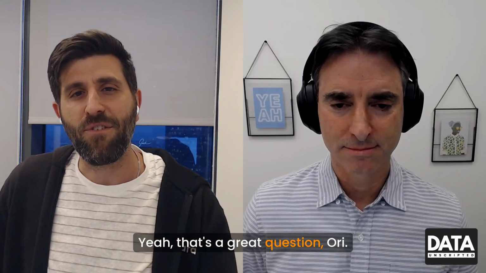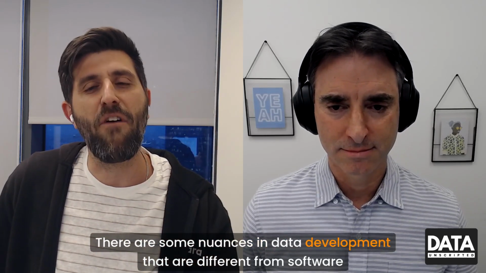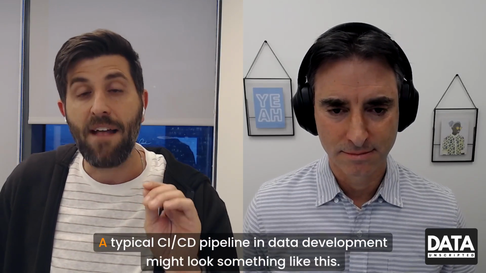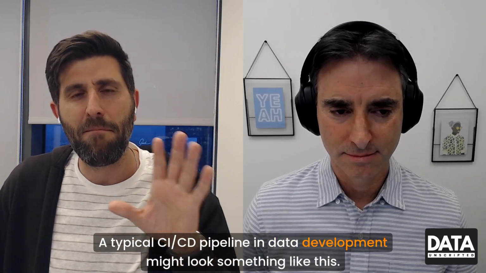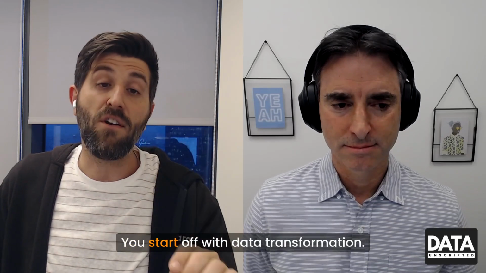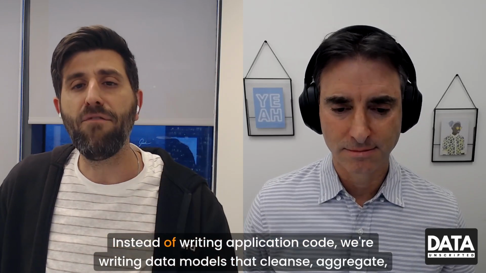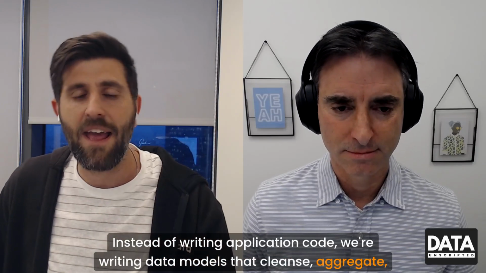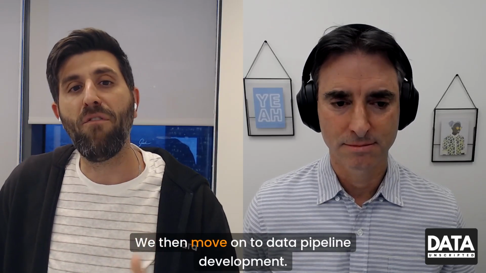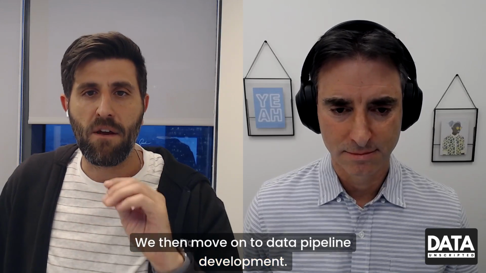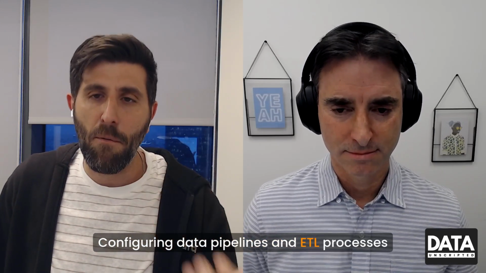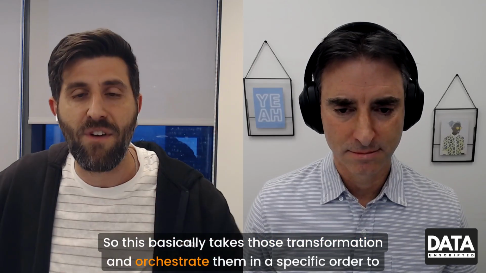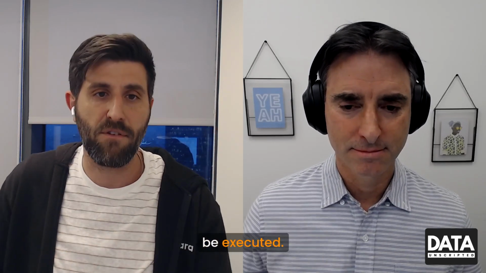That's a great question. There are some nuances in data development that are different from software development, but the overall concept is similar. A typical CI/CD pipeline in data development might look something like this. You start off with data transformation. Instead of writing application code, we're writing data models that cleanse, aggregate, and transform the data. We then move on to data pipeline development, configuring data pipelines and ETL processes. This basically takes those transformations and orchestrates them in a specific order to be executed.